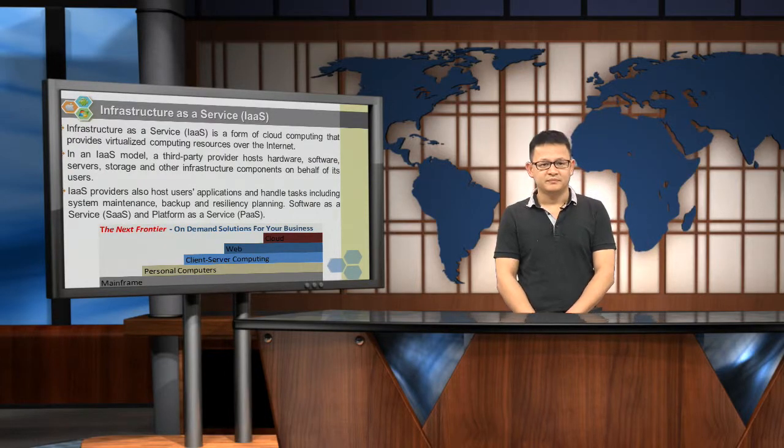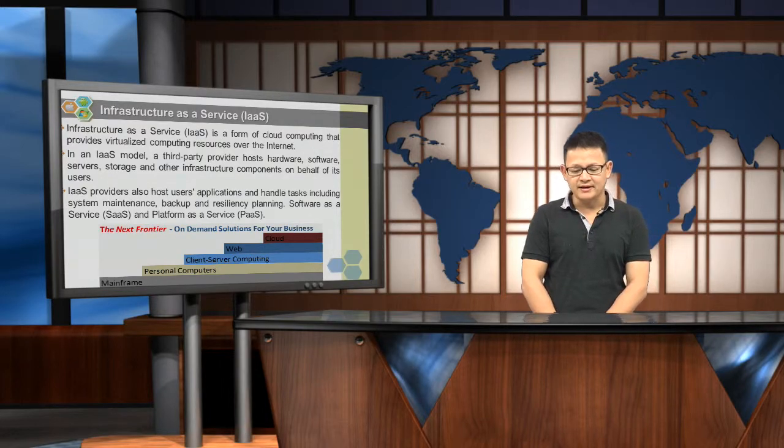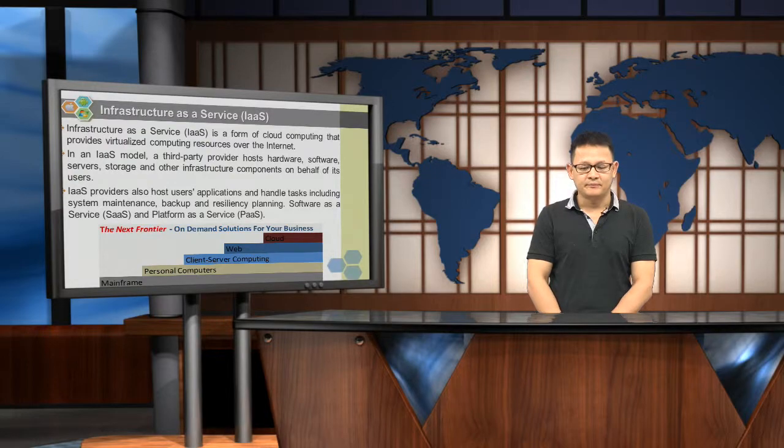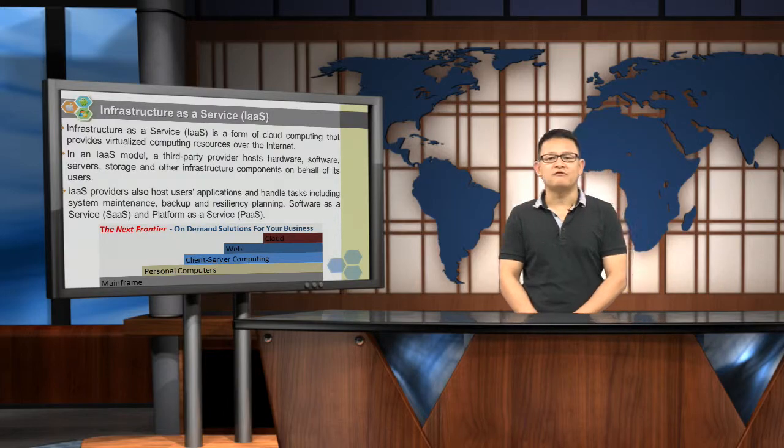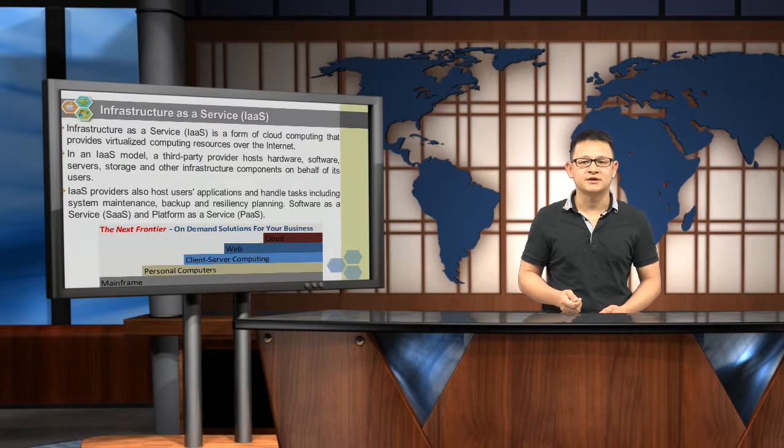So let's start with the concept. What is IaaS? IaaS stands for Infrastructure as a Service, and it is a form of cloud computing that provides virtualized computing resources over the internet. IaaS is one of three main categories of cloud computing services alongside software as a service, what we call SaaS, and platform as a service, what we call PaaS.